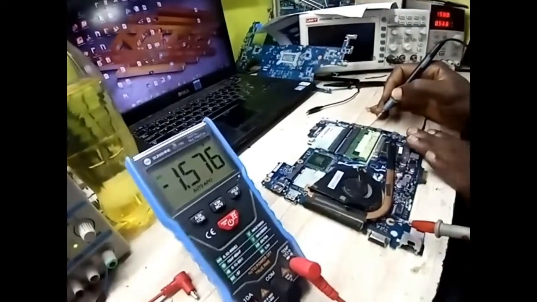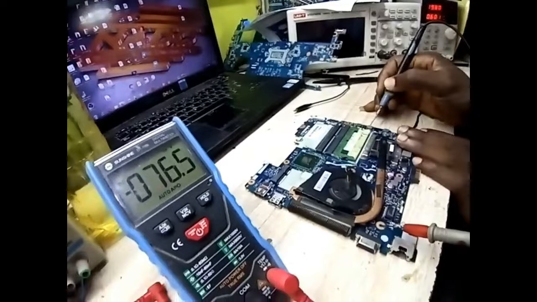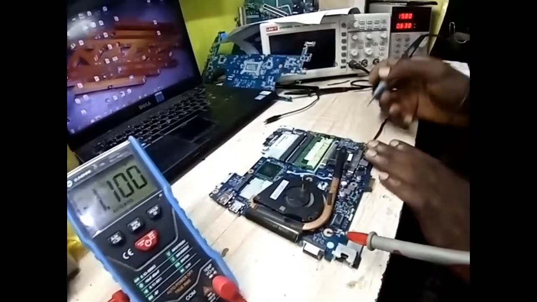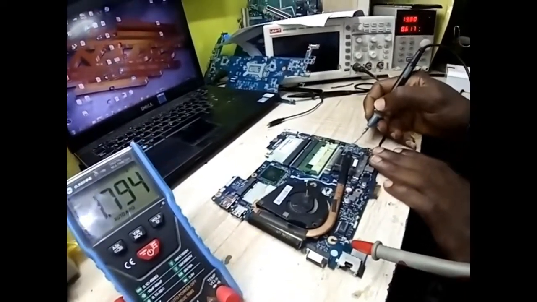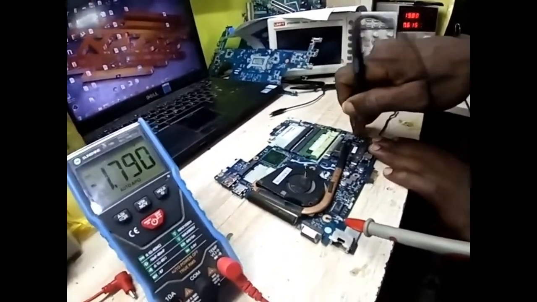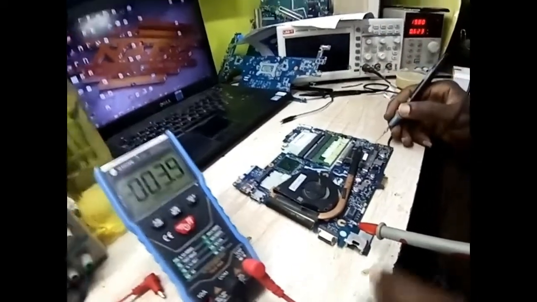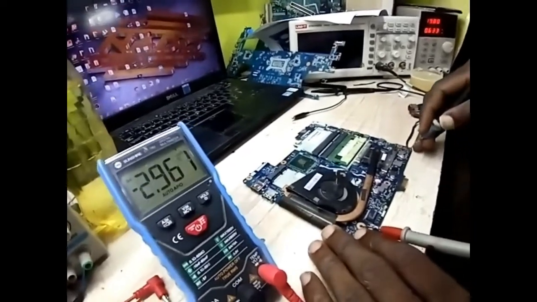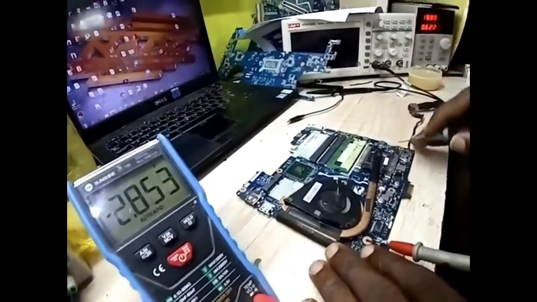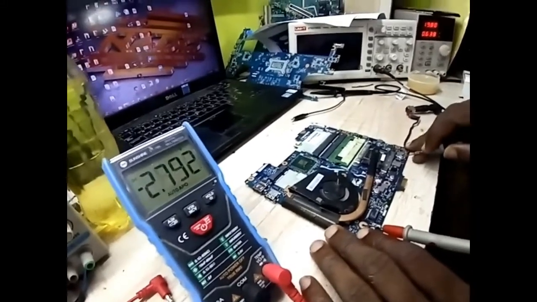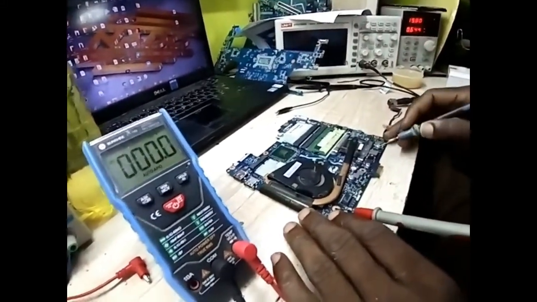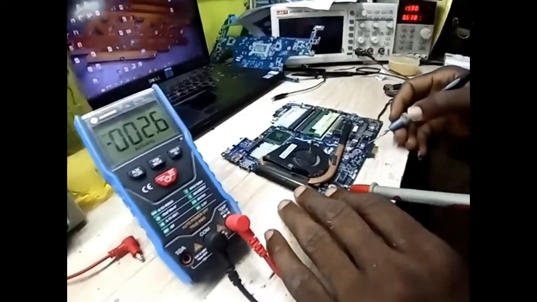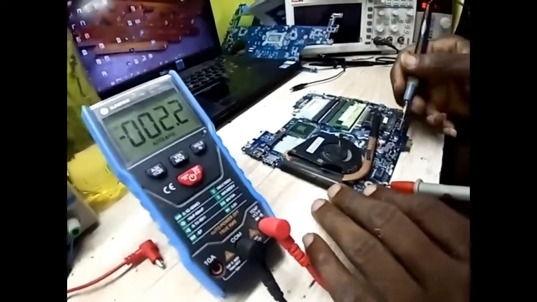Firstly, this is the first coil here, 1.5, which means this one is for RAM present. This is another coil here, 1.09. Other side 1.07. Okay, another coil here, 1.8, 1.7, approximately 1.8. This is another coil here, 0.8. Okay, this is another coil here, 3.2, 2.8 fluctuating. Let me check the other side, 2.7. Okay, this is another coil here, 1.1, 1.1. Okay, this should be the battery coil, so I don't think this one is really necessary.